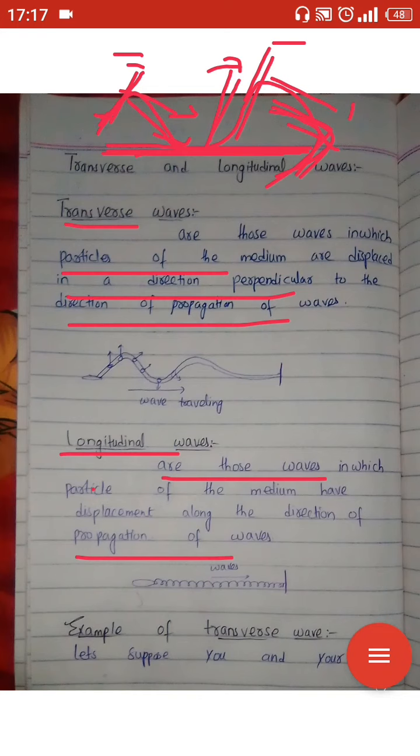Okay, let me explain it. Here I have a spring. This end is in my hand and the other end I just attach to a table or anything.